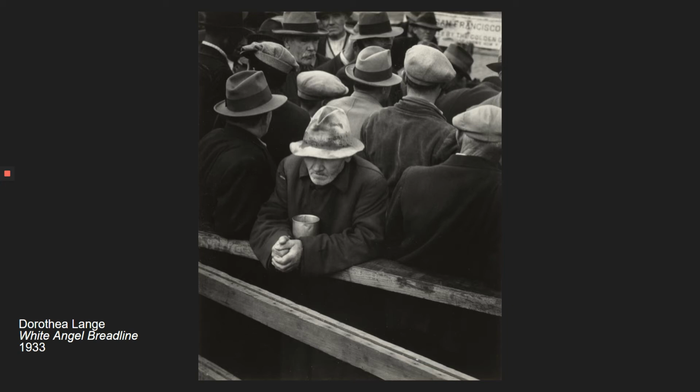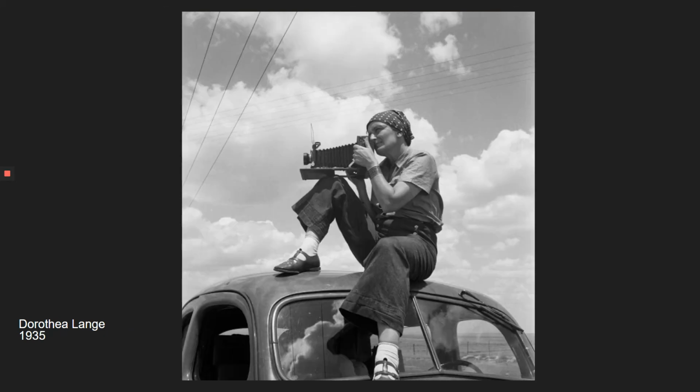So she studied at Columbia in New York City before landing in San Francisco, where she worked at a portrait studio for a while. Somehow she was contracted to start photographing people on the street in the wake of the Great Depression. This image here, White Angel Breadline, is one of her first famous images, which helps get her hired to work for the FSA. And there she is, on top of what I presume is her Ford.